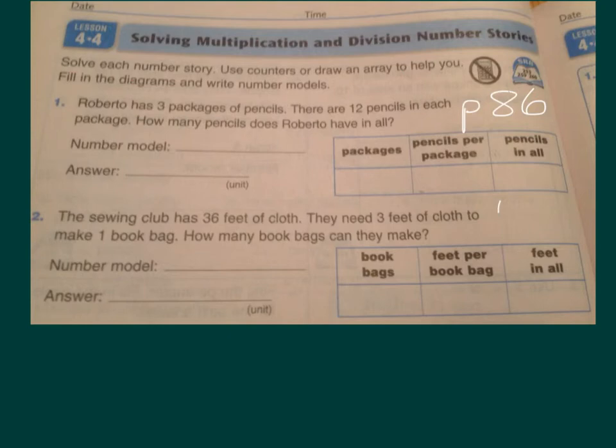Let's look at number 2 right away. The sewing club has 36 feet of cloth. They need 3 feet of cloth to make 1 book bag. How many book bags can they make? So you're going to need to fill this part out, write your number model, and come up with your answer.